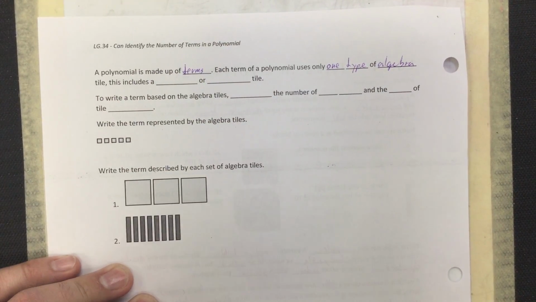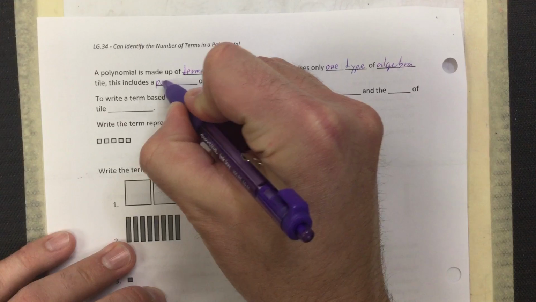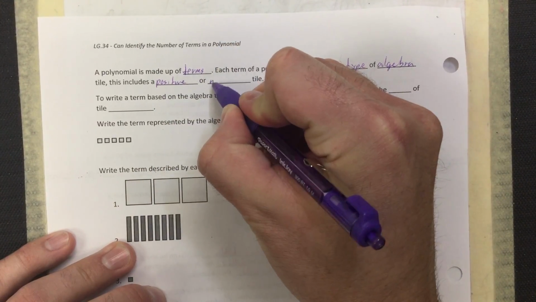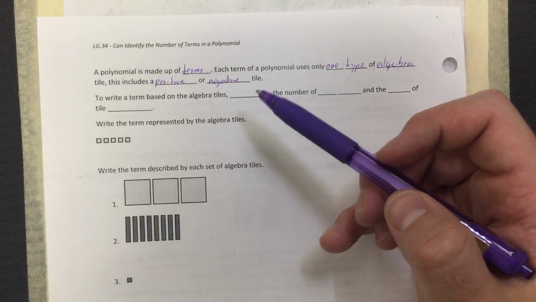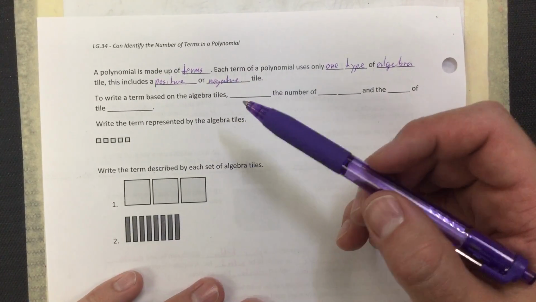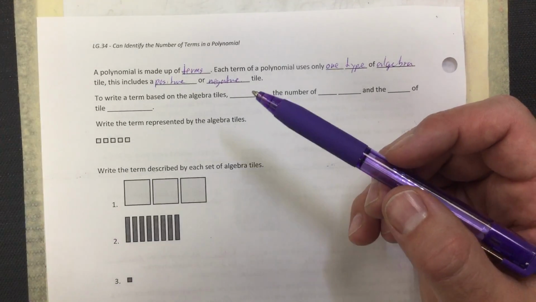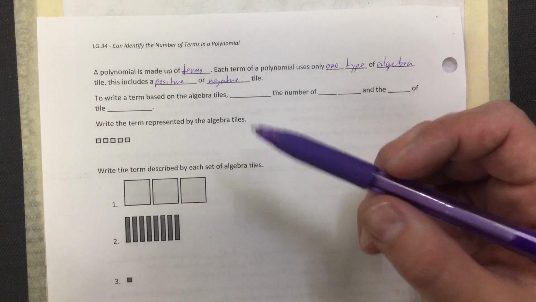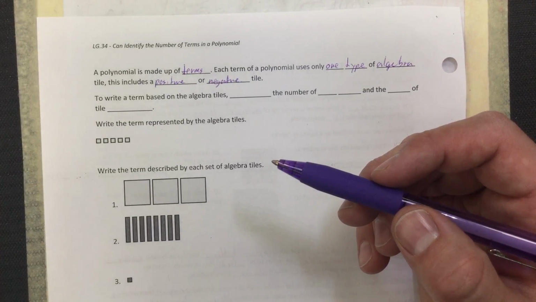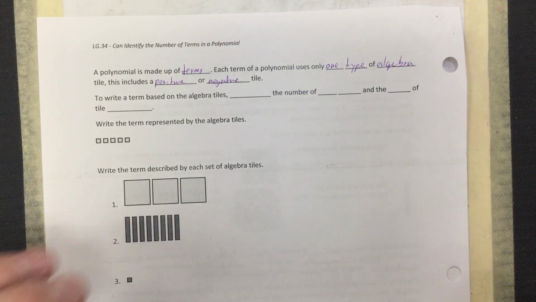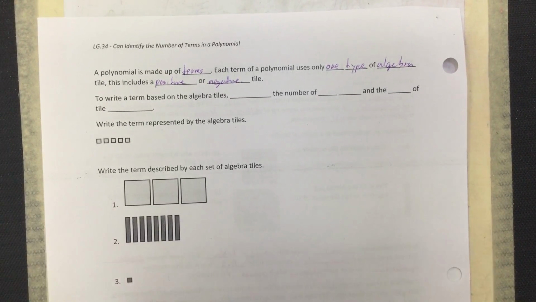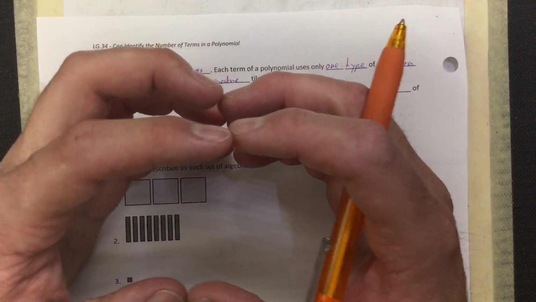And this includes a positive or negative tile. So we have 6 different types of terms we could have. We could have ones with positive ones, with negative ones, with positive x's, with negative x's, with positive x squareds, and with negative x squareds. So we can have 6 different types of terms. And a term is going to represent a certain kind of grouping where things are all the same.